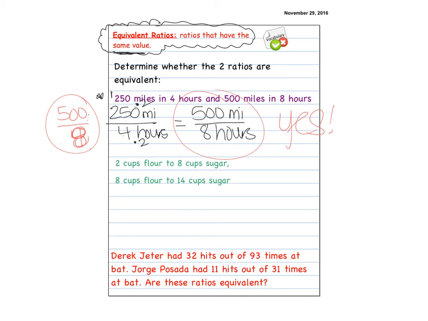That means that if someone drives 250 miles in 4 hours and someone else drives 500 miles in 8 hours, they are going at the same rate or the same speed.